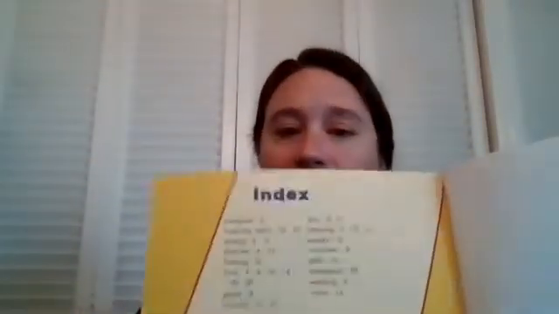So when we're learning about new things, we can learn about what we're going to be reading in a nonfiction book by looking at the table of contents and also by looking at the back in the index.